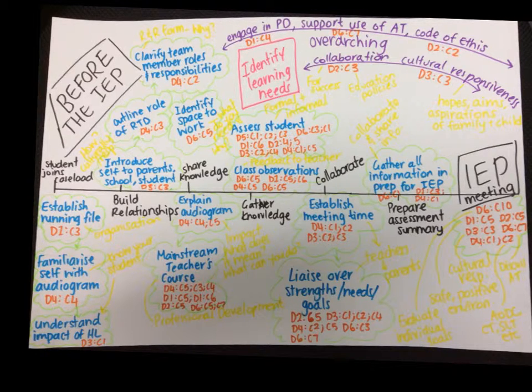And that starts right back at the beginning over here when a student joins my caseload. So how I've approached this is I've written a few key notes, but I've also written the domains and the competencies in orange so that you can see how this process addresses so many competencies. I will be referring to my notes at times just to link in with the competencies, so sorry if I take a little bit of time to do that, but I just want to make sure that I clearly explain everything.